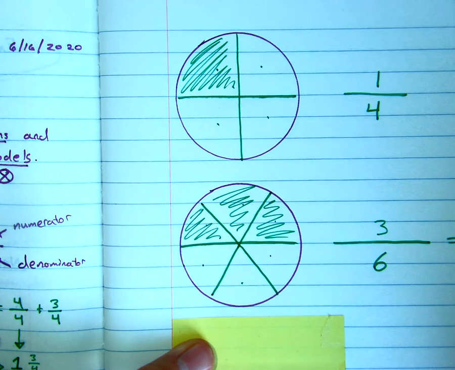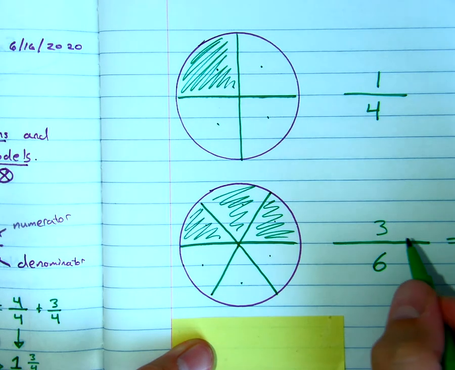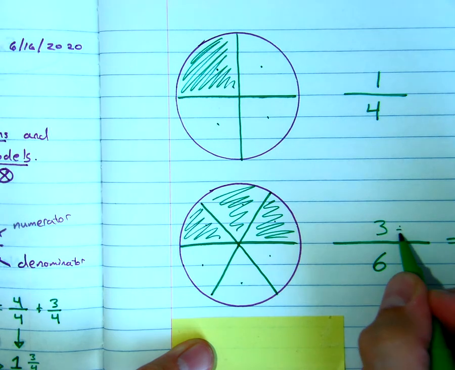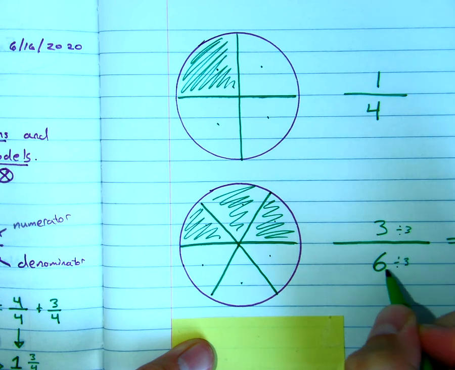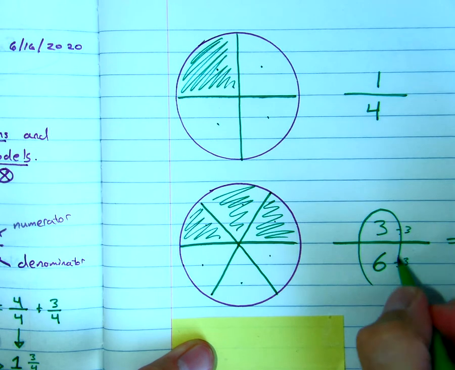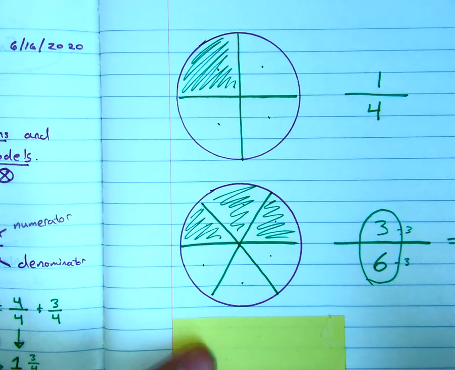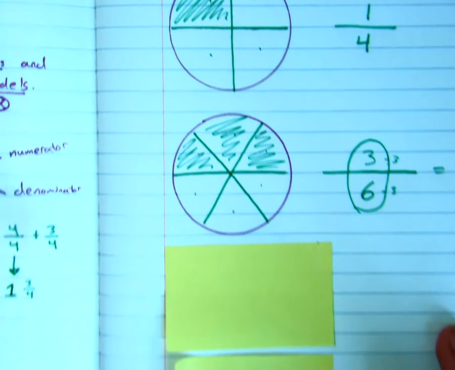And if you're curious on how we go from 3/6 to 1/2, basically 3 is divisible by itself. 3 divided by 3 is 1. And then if we divide 6 also by 3, we end up with 2. But for right now, let's focus on this is 3/6 or 1/2 of the sheet. And one more.